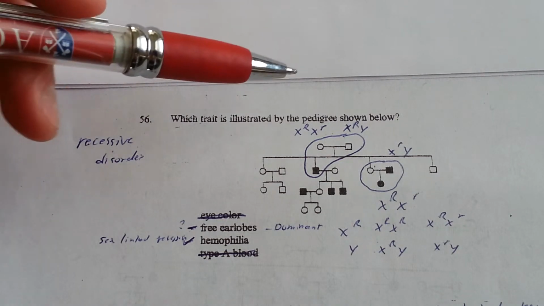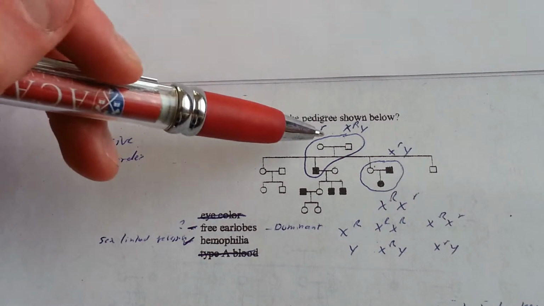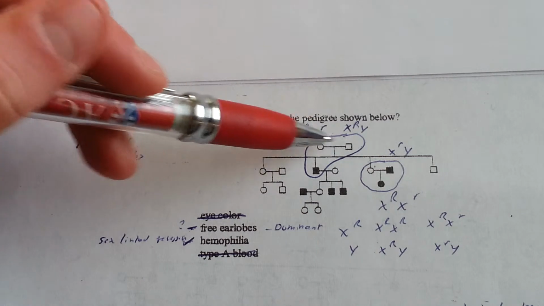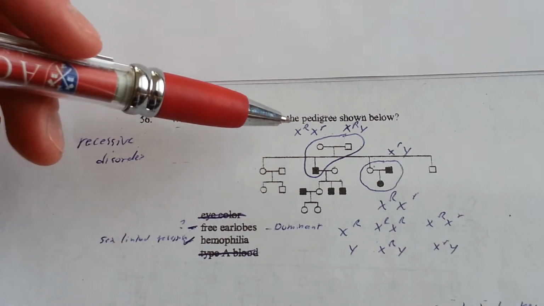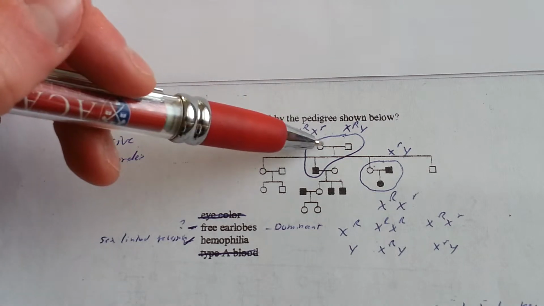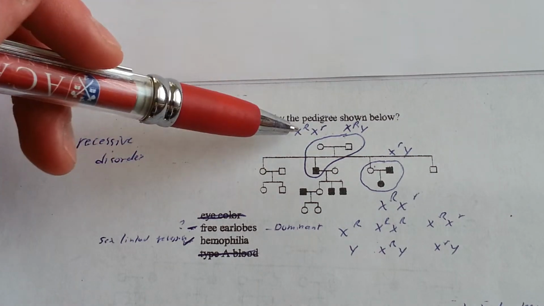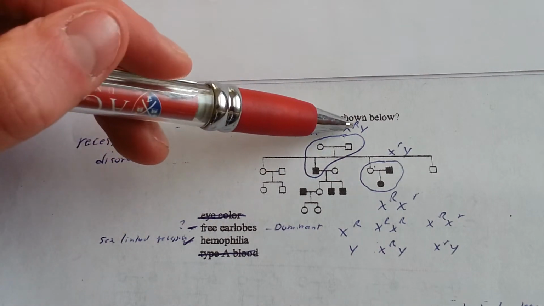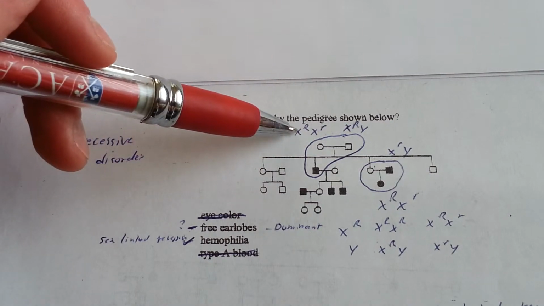So first off, we'd look to see if there are any parents that had an offspring, and the parents do not have the disorder, but the offspring does. If they have parents without the disorder with an offspring that does have it, it indicates a recessive disorder, because if the parents were both recessive, then they couldn't have a dominant child. So they can have a child with a disorder if dad is X big R Y and mom would be X big R X smaller r.